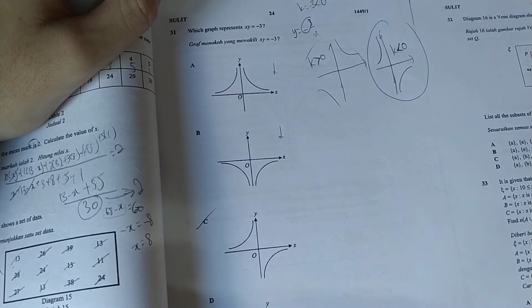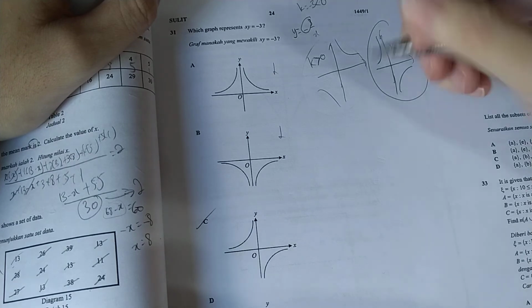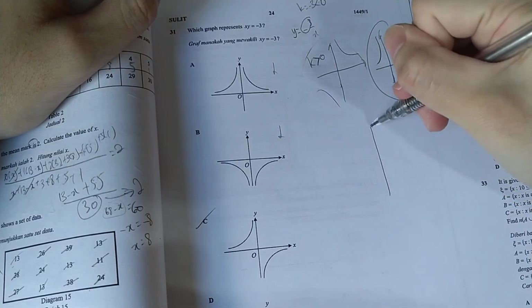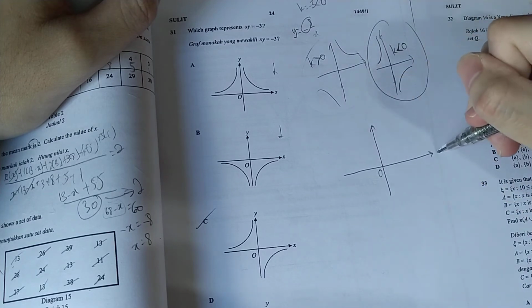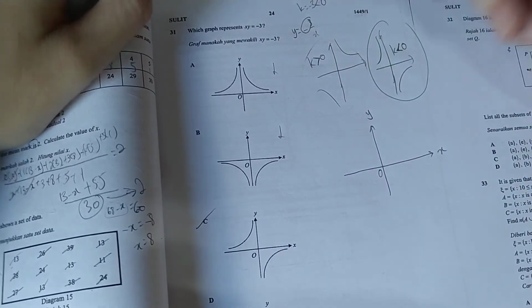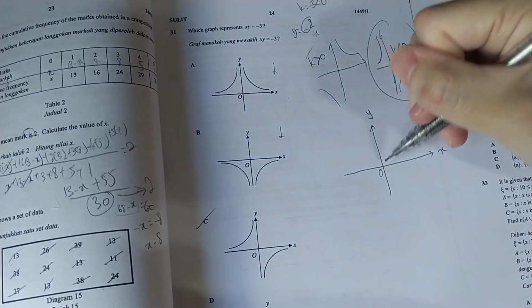Okay, I already taught you, right? How to memorize it. Okay, this is how I memorize it. Or you can create your own way, whatever. But this is how I memorize it.